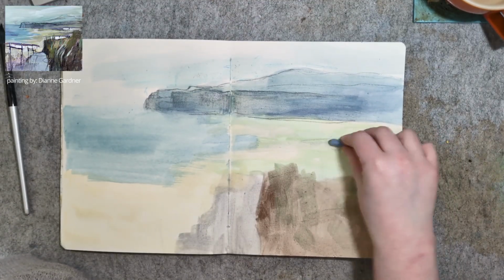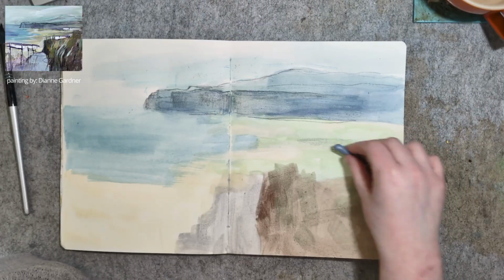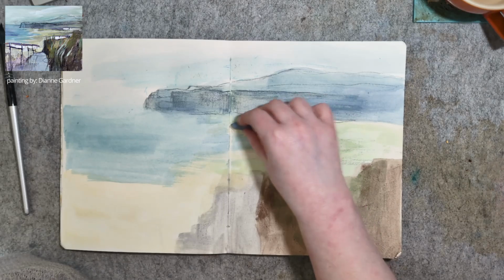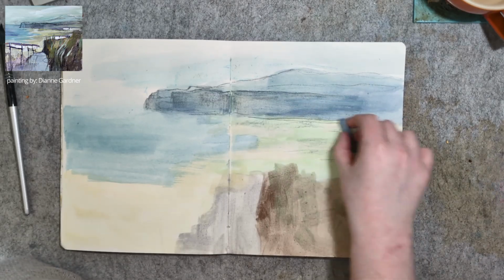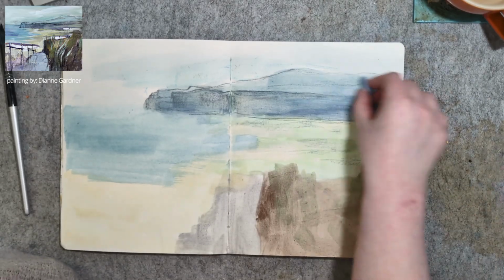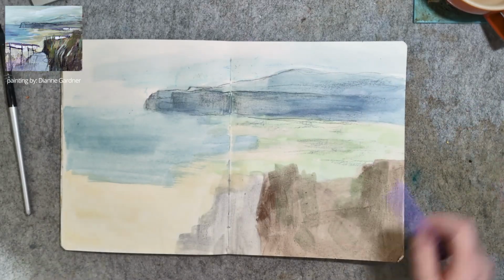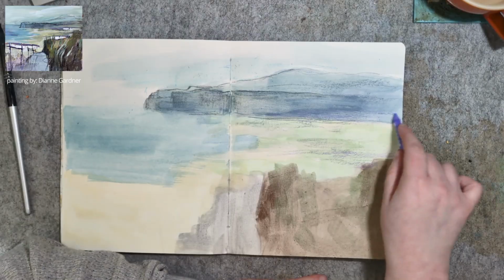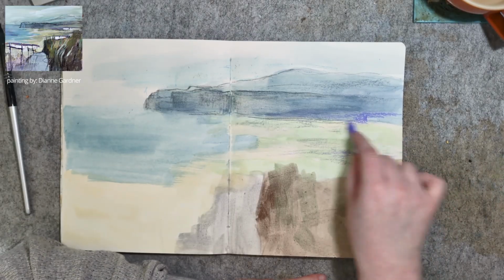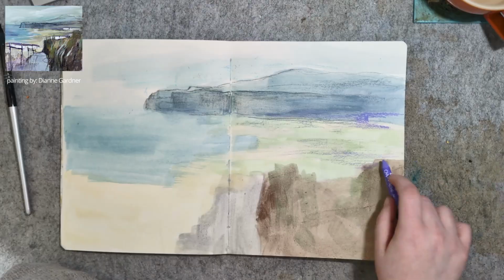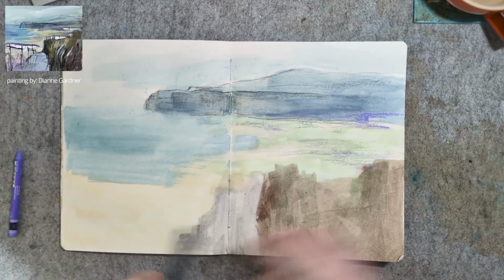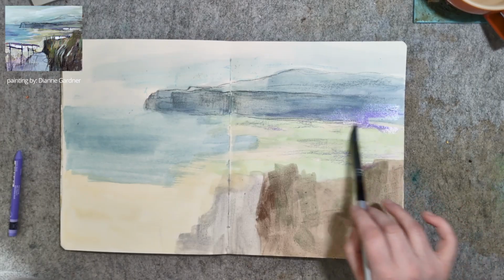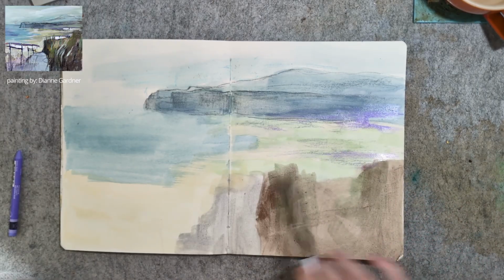So we're just starting to add some depth in here as well to our middle ground, and bringing in some of the more gravelly look. The beach, I believe, I haven't seen it myself, but it's kind of stony with a little bit of sand the closer to the sea. So there's quite a lot going on there. In Diane's painting, she has put the cottages in down along the sea there, but I don't really want to do that.